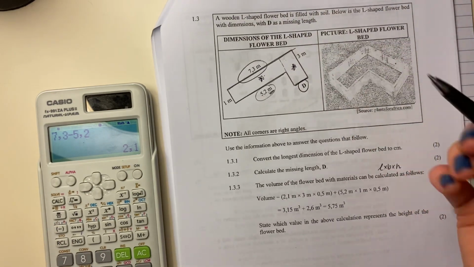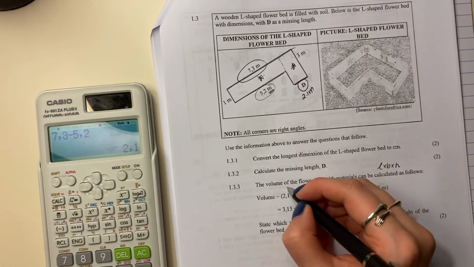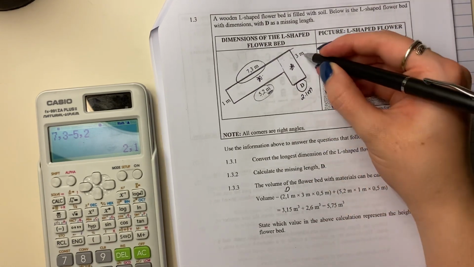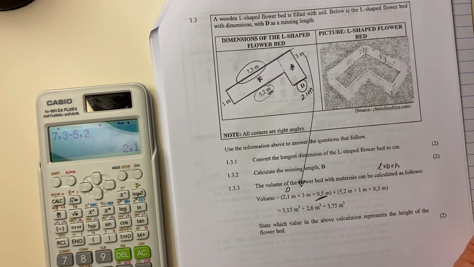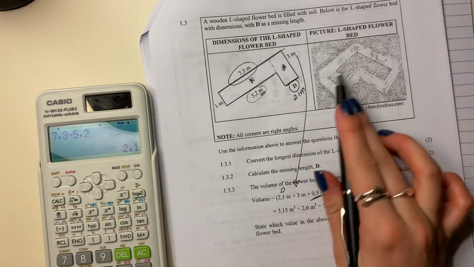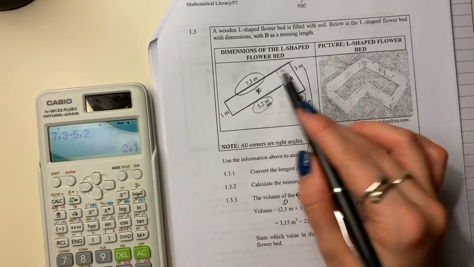So we know that this is 2.1 meters. So 2.1 is probably going to be D. That 3 is going to be that 3 there. And then we have this outstanding, which is probably our height. But let's check, because the height's similar the whole way around. So this calculation should also have height somewhere in it.